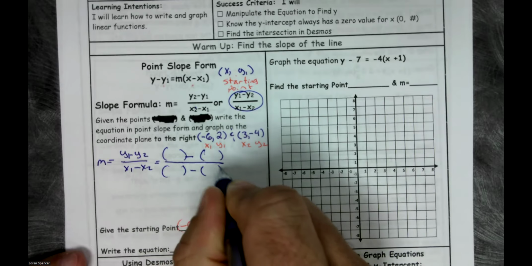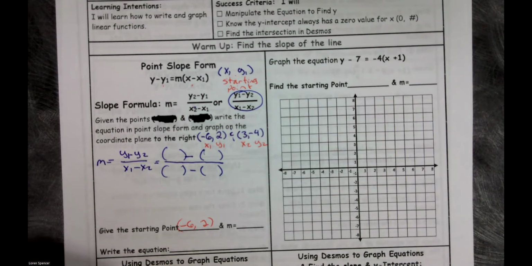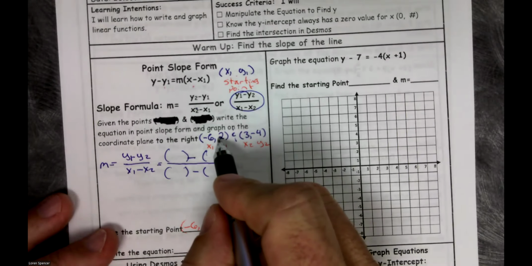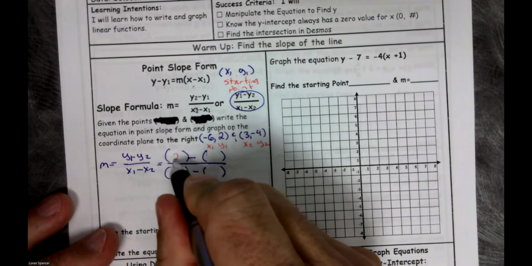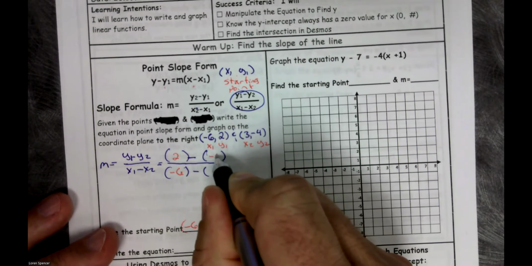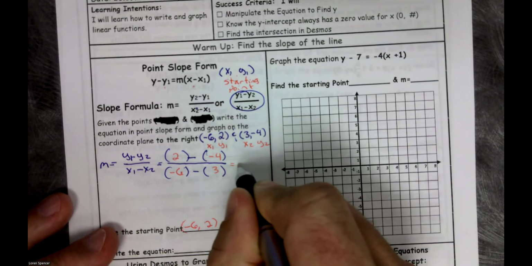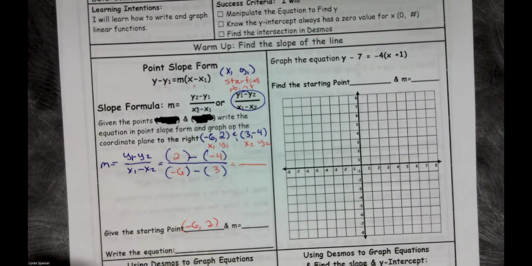Now, I always come back and do this with parentheses, and I beg you to do so. Whether you're working with Desmos or the calculator, it decreases the number of errors. Remember, the y's are on top, so this 2 will be directly over this -6. And over here, we'll have -4 directly over the 3. Okay, we're going to go ahead and switch over to Desmos. Hopefully that'll work out.